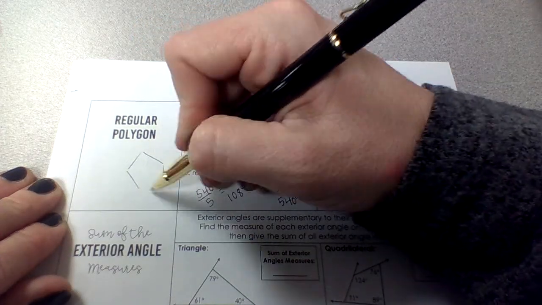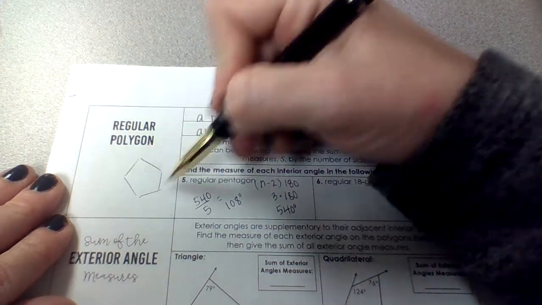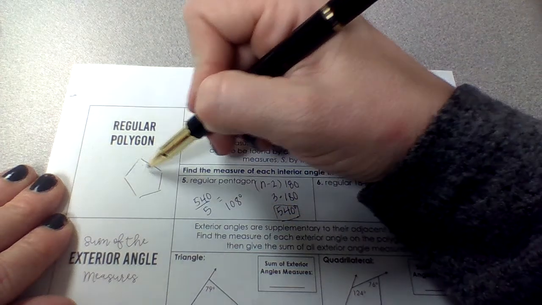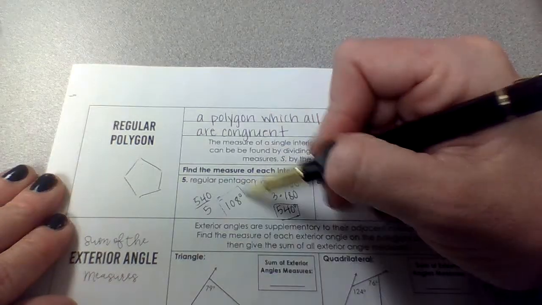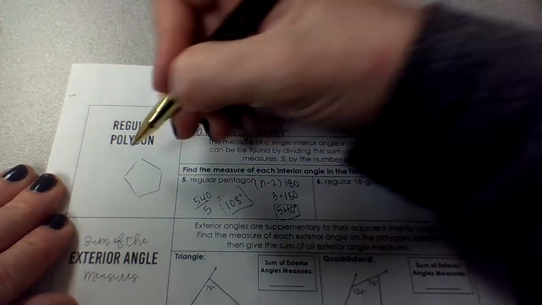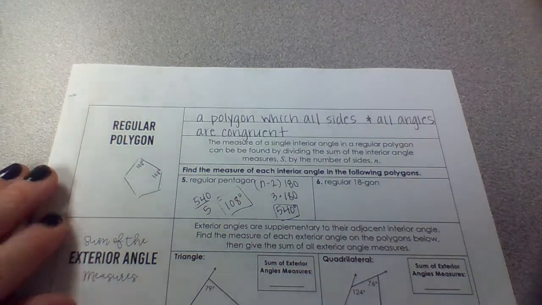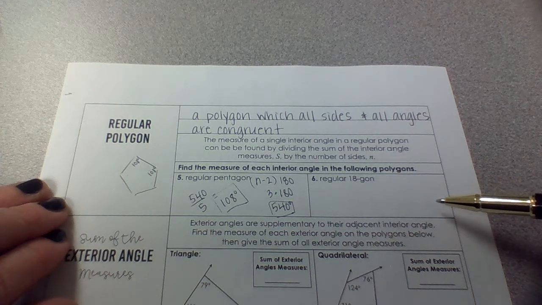So if I were to draw a regular pentagon, I know that all the angles add up to 540 degrees, but I have to divide by 1, 2, 3, 4, 5 equal angles. So my final answer on that one was 108 degrees. You would do the same thing for a regular 18-gon.